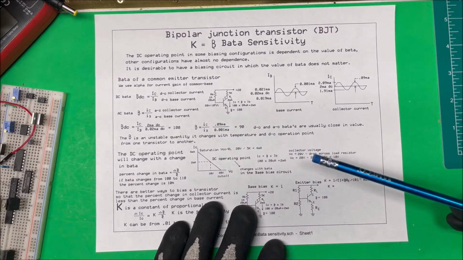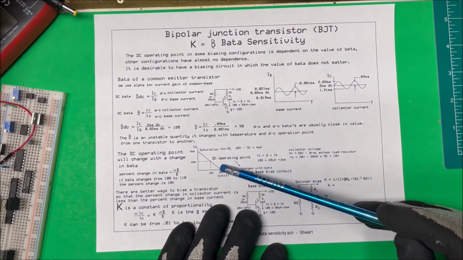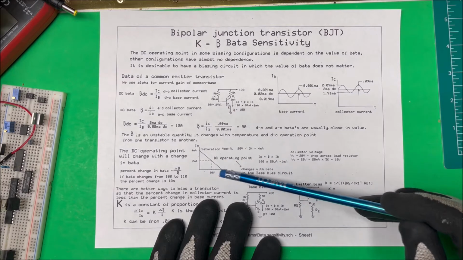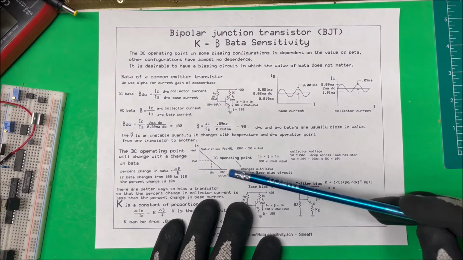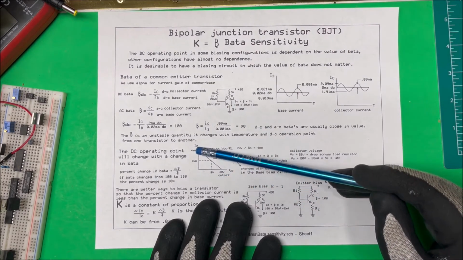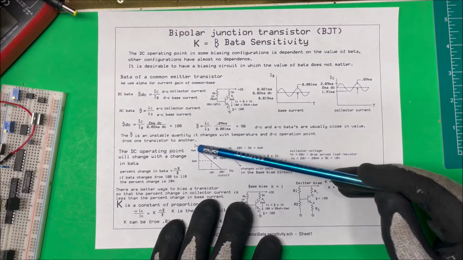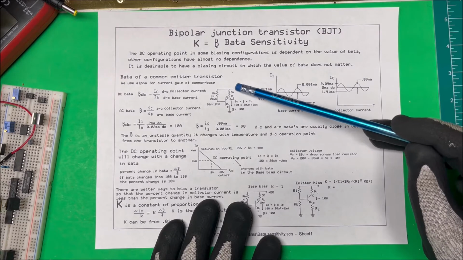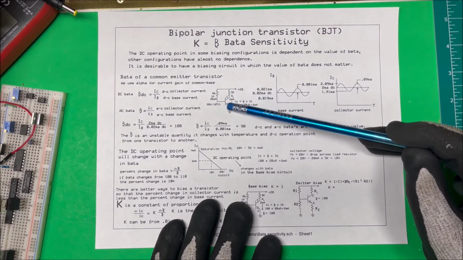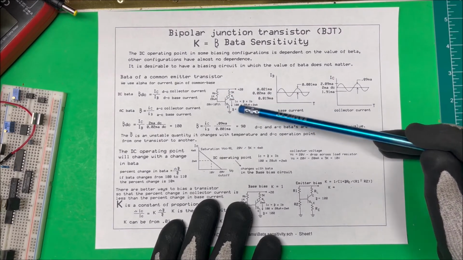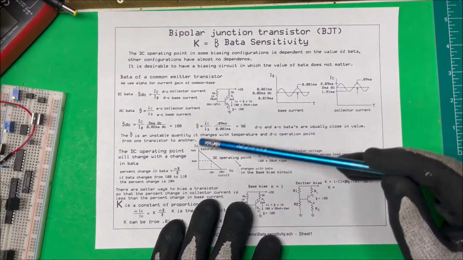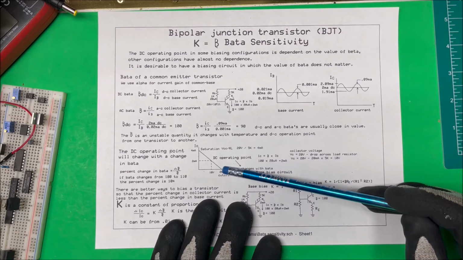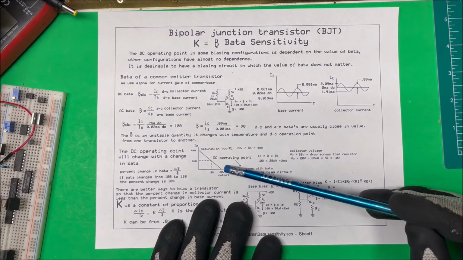So what's this DC operating point? Here's our graph, and this is the collector current, and this is the voltage on the collector. Now this top value, this 4 milliamps, how do we get that? Well, we have 20 volts and a 5K resistor, so the most that can come through here is 4 milliamps. That's our saturation, as high as we can go. And down here at the bottom is our 20 volts. We can't get any higher than that.